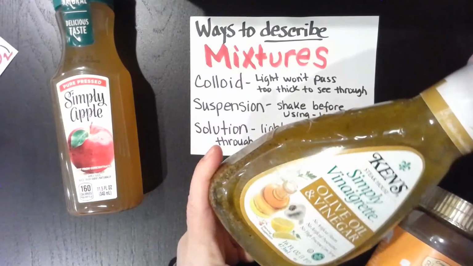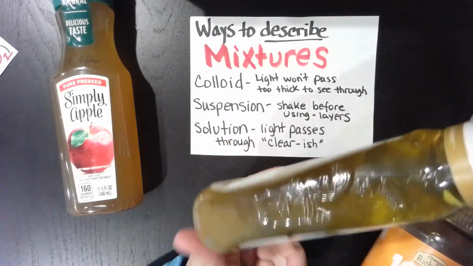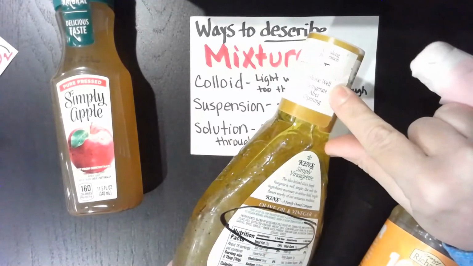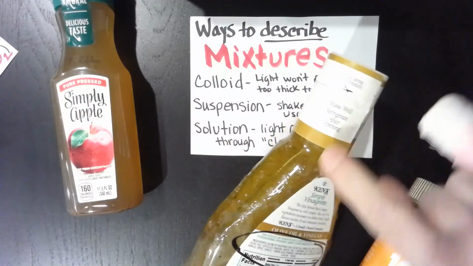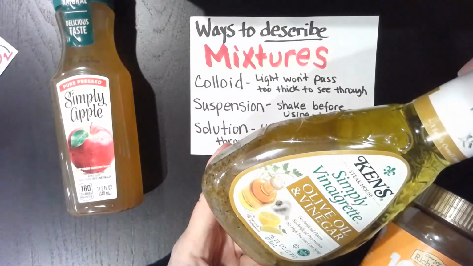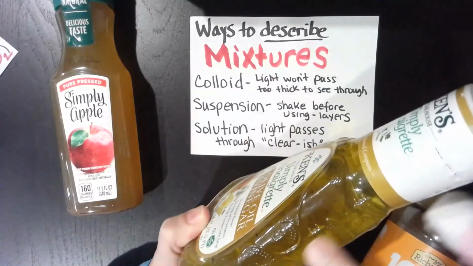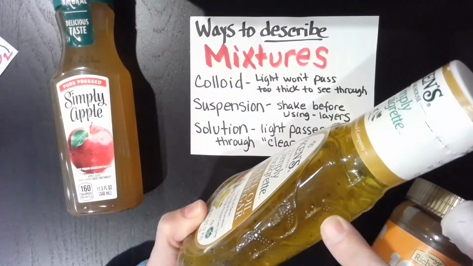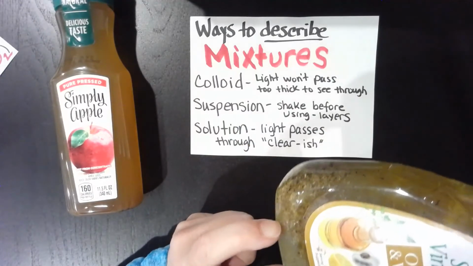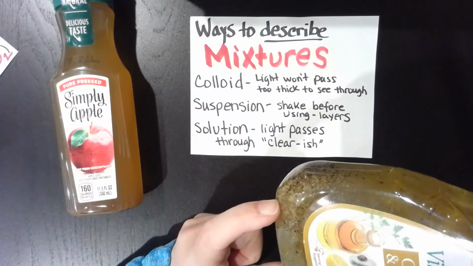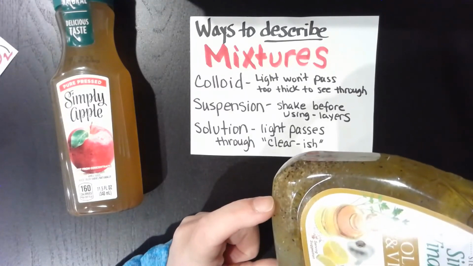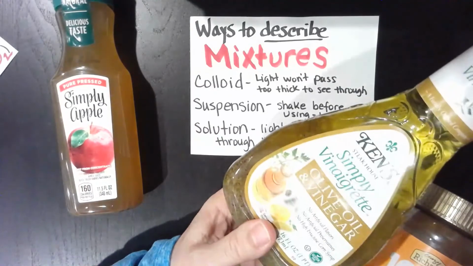The suspension has those words, shake before using. I'm trying to see if they put it on here. I think, here we go. Shake well and refrigerate after opening. The refrigerating is so it doesn't spoil, but the shaking is because if you do not shake this, your first 25 servings of this is going to be pure oil with no flavor. And then at the bottom, you're going to have some dry bits in here that are going to come out, and you're not going to have that nice slippery oiliness to get it to coat all the pieces of your salad. So this is a suspension.